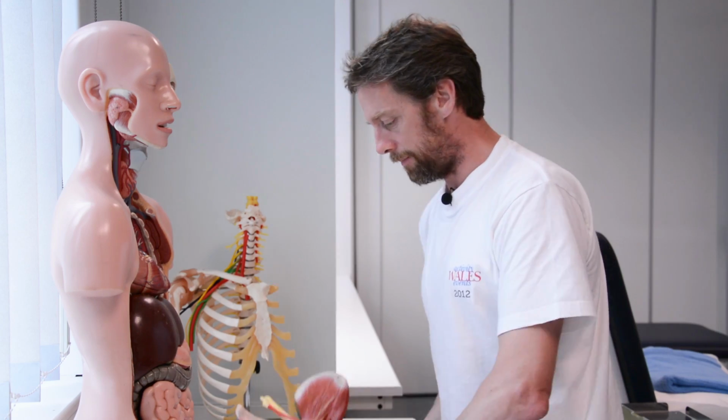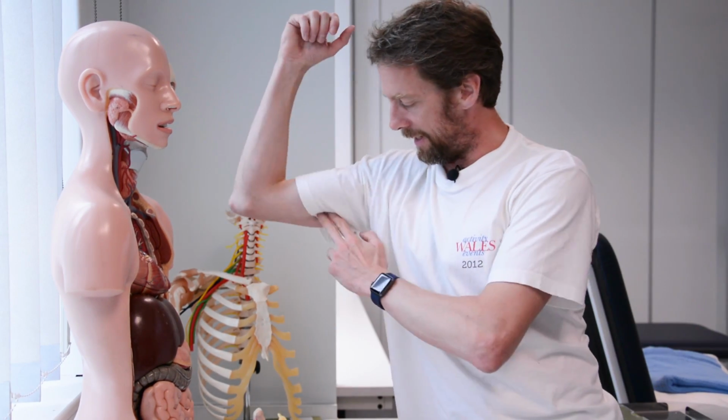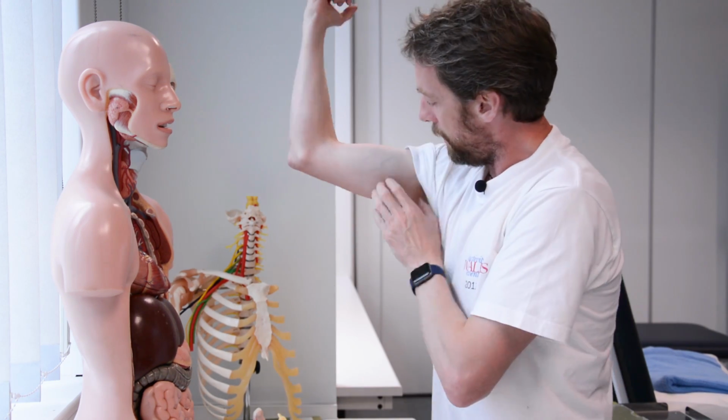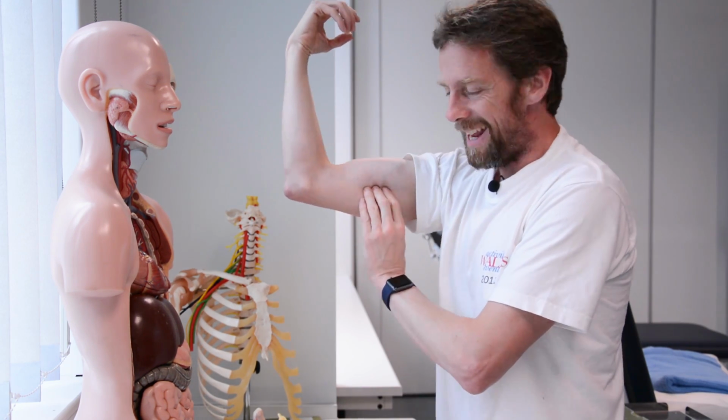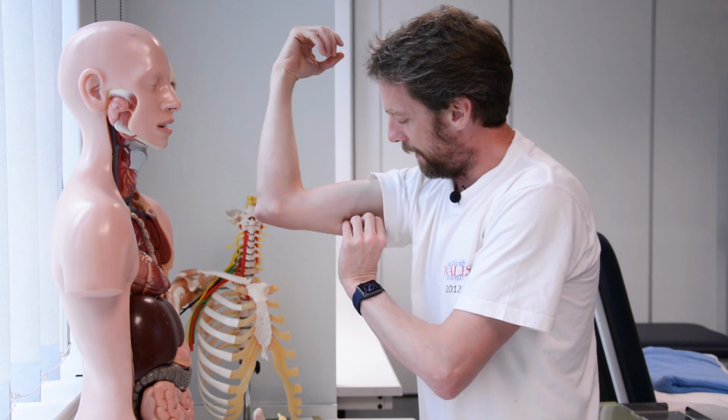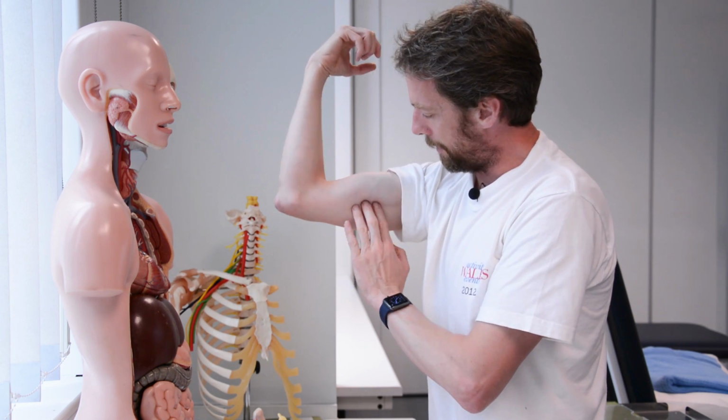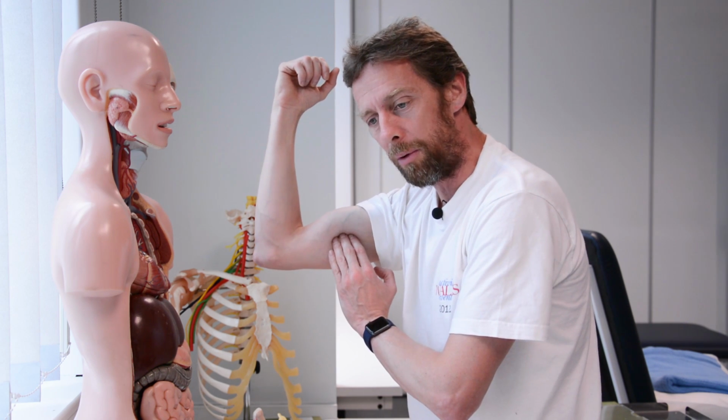It's protected because it's in here, right? It's close to our body, so it's fairly safe. But in here, if you go fiddling around, you can feel your triceps, you can feel your biceps, and in this groove in here, you will find your brachial artery. You should find the pulse of the brachial artery.